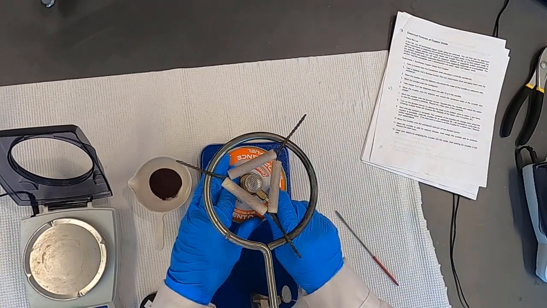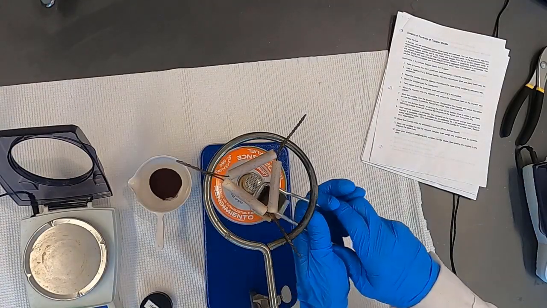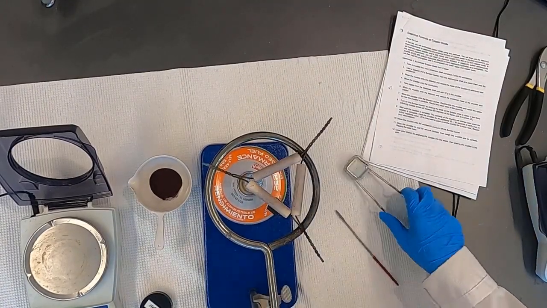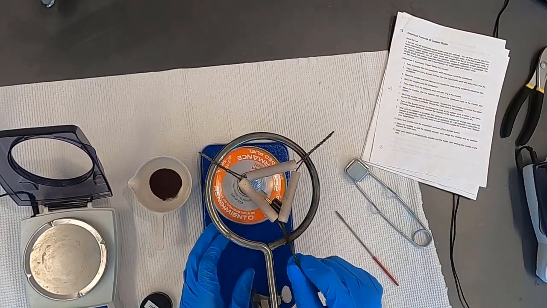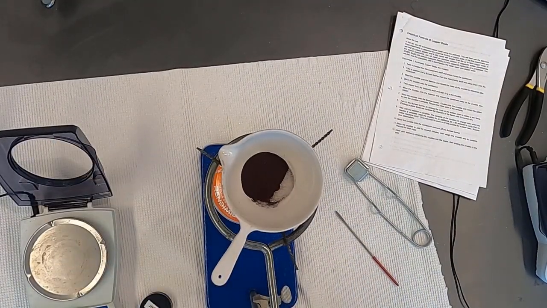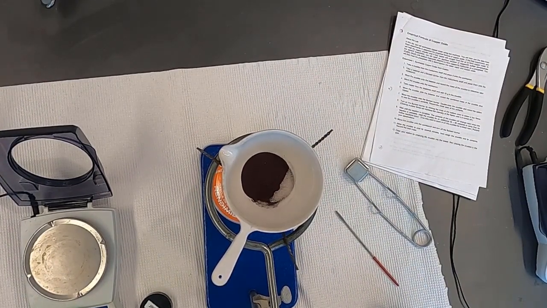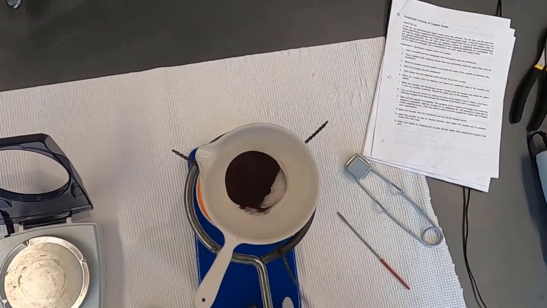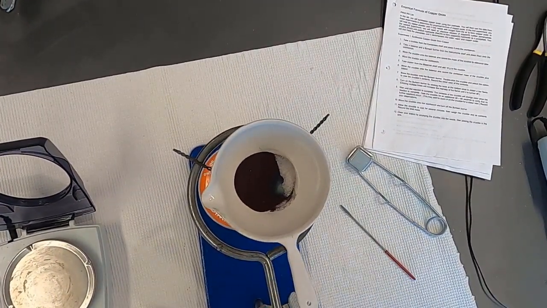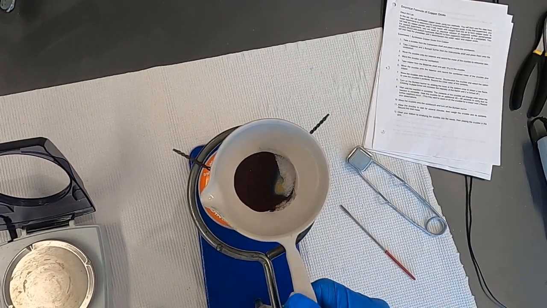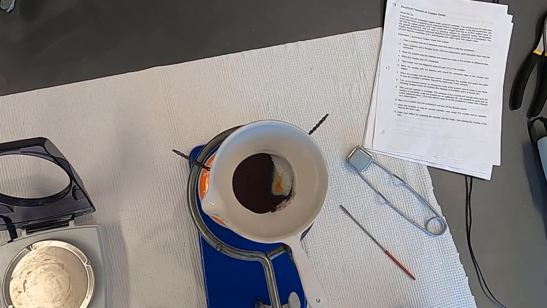I'm going to go ahead and turn on the gas. Throttle that down just a bit. And we're going to go ahead and get some observations. I would describe it as a reddish tinted color. And I've got it over the nice flame. And I see a reaction starting to occur there. Pretty cool, pretty hot actually.